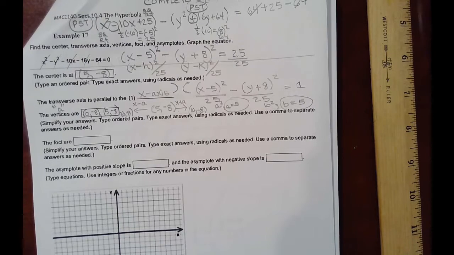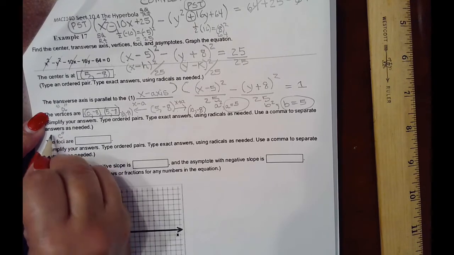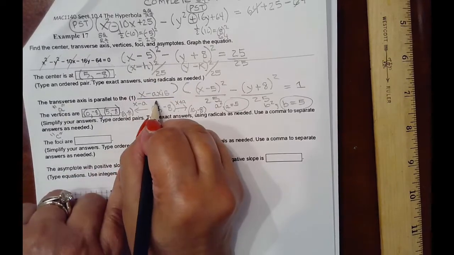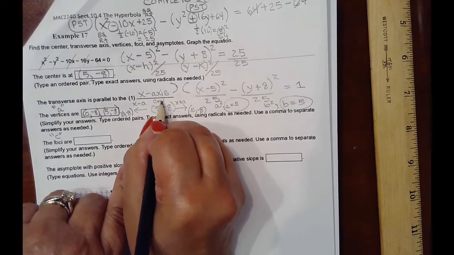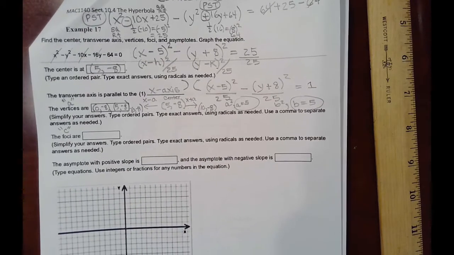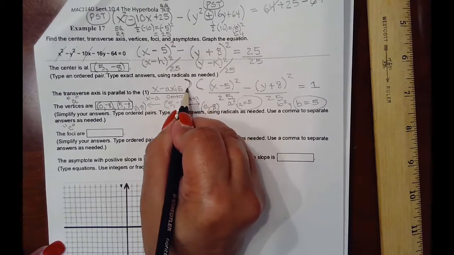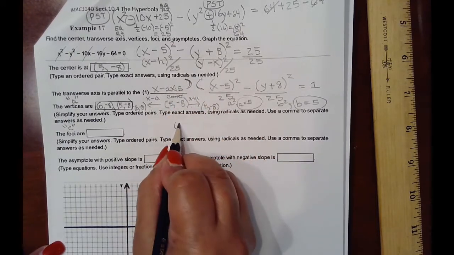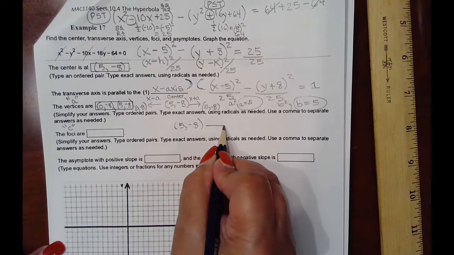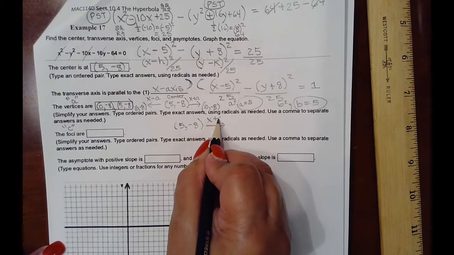All right. Foci. Foci is associated with the C value, but same deal. You're going to go from the center and move C units in a horizontal direction, because everything is lined up horizontally. You have branches that open to the right and to the left. So if I'm at (5, -8) and I'm trying to move this way, I take the X coordinate and add the C value.